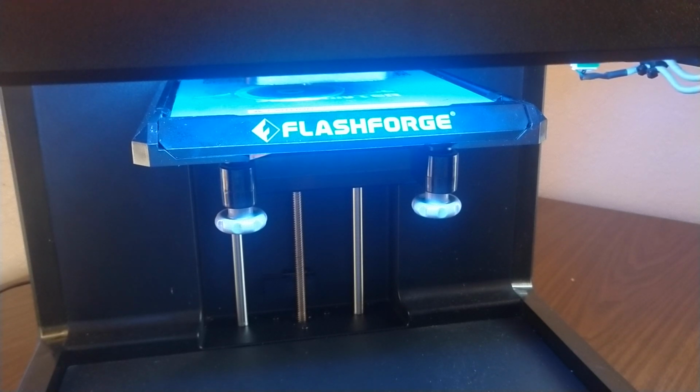As it happens, it looks like my print is sticking just fine, so I'm going to leave this to do its thing. In general, once a print is successfully started, it's okay to leave it printing unattended, though you might want to check in on it every so often if it's a more complex print.